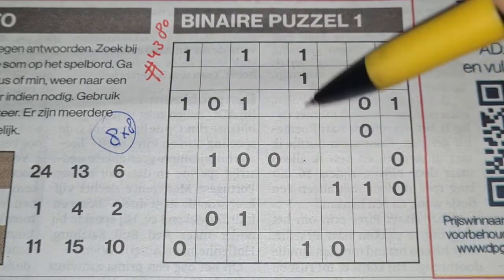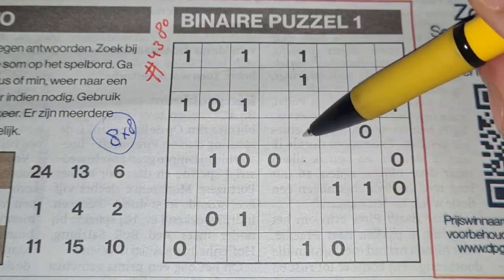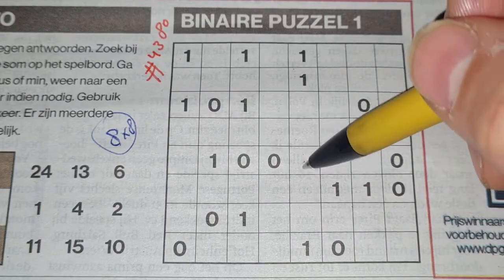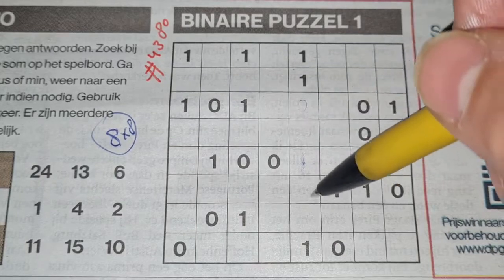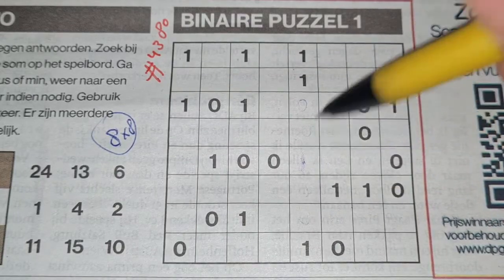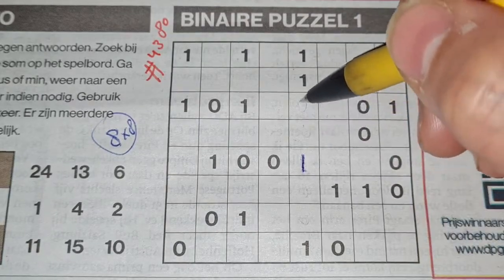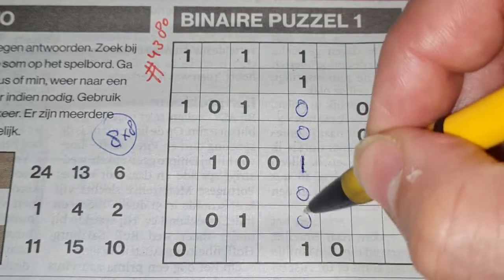Alright, so let's get started. I see here 3 ones and a lot of empty boxes. I think the one should be in the middle, because then here we have 2 O's and there are 2 O's. Yeah, I think this one should be there. So the rest are the O's. Okay.